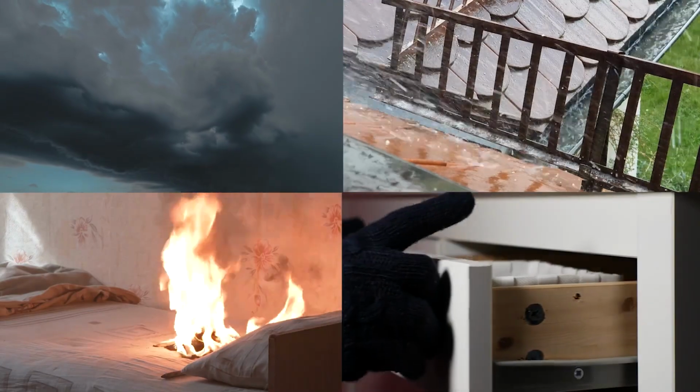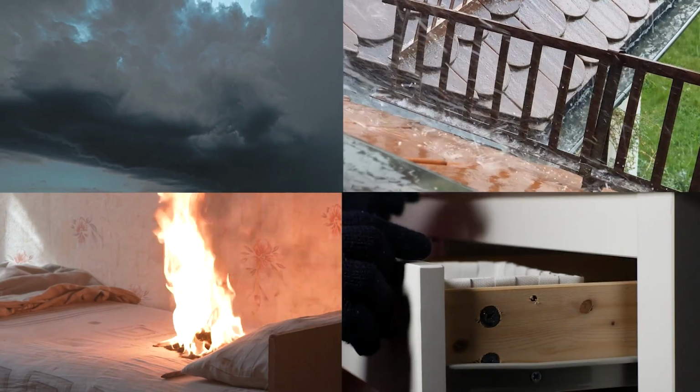like hail, windstorms, thefts, or fires. A 4-quadrant split screen displays the different types of property damage. On the top left, swirling storm clouds. On the top right, large hailstones bouncing off a brown-tiled roof.